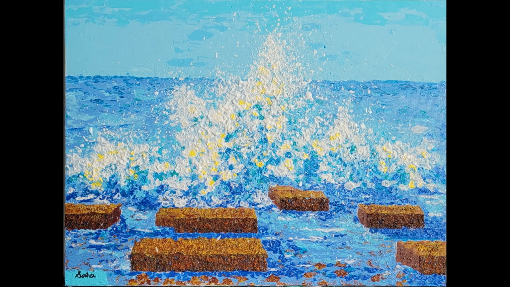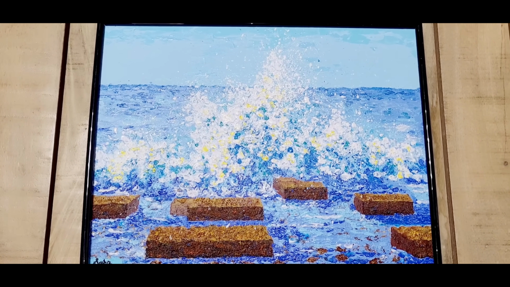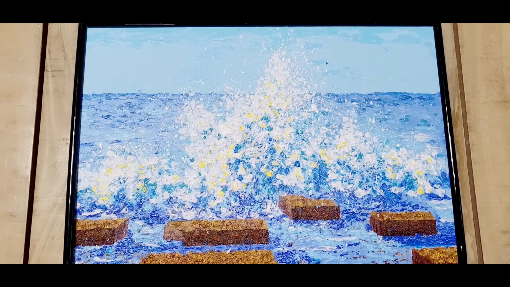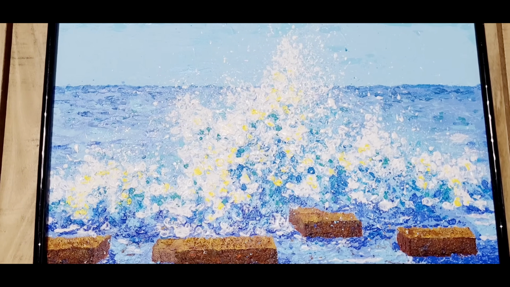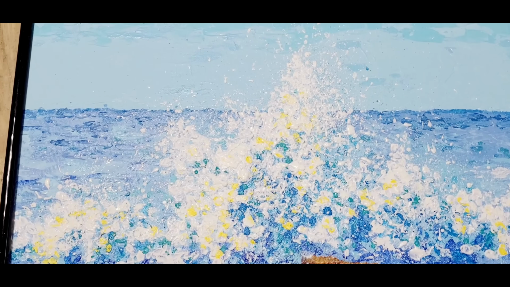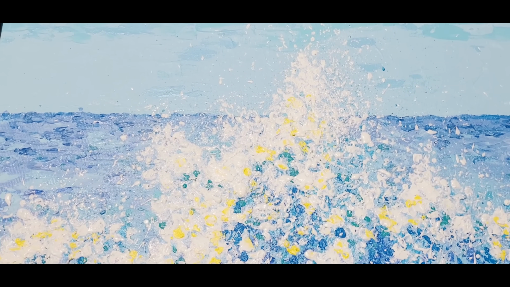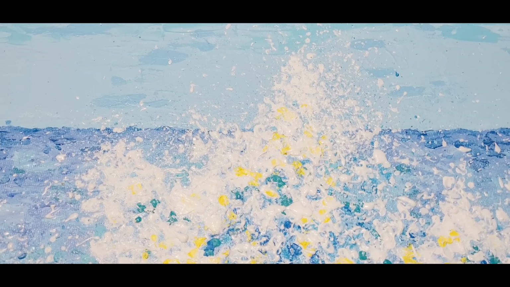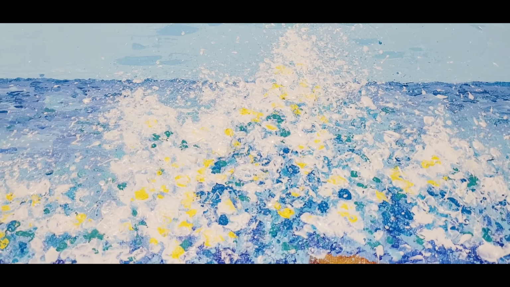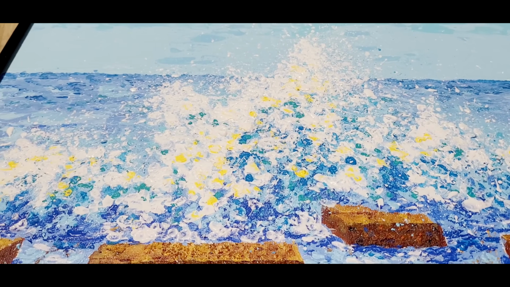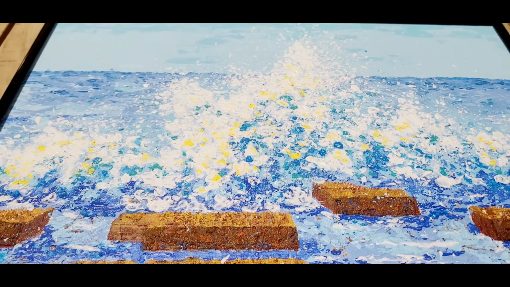And now here is the final output. I will zoom in closer to show that textured effect of the wave splashes, and also the textured and slightly three-dimensional effect of the cuboids.